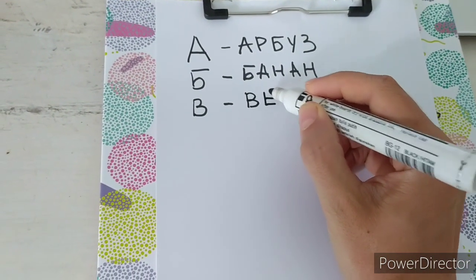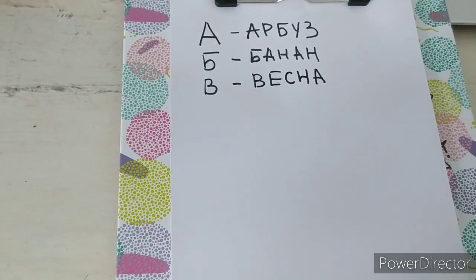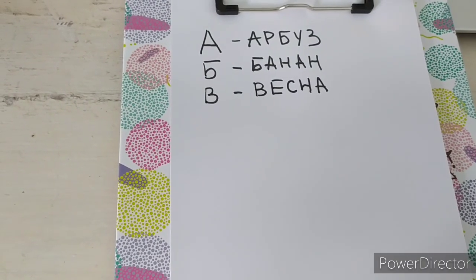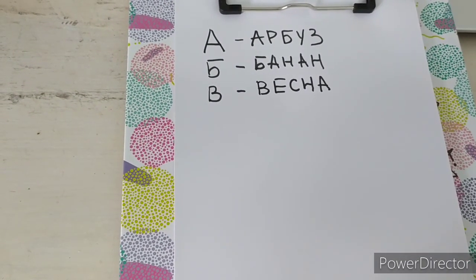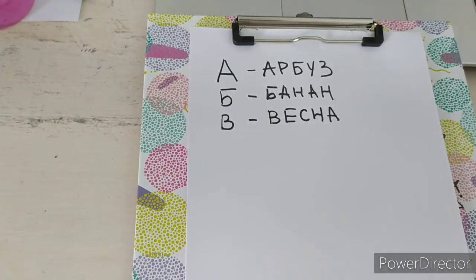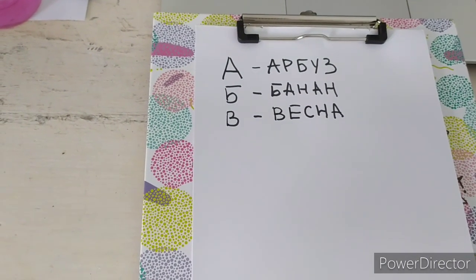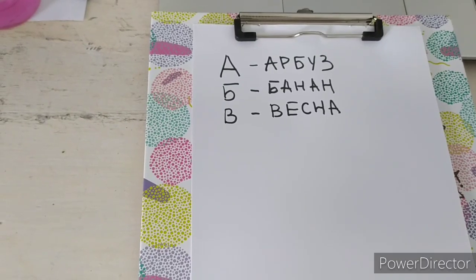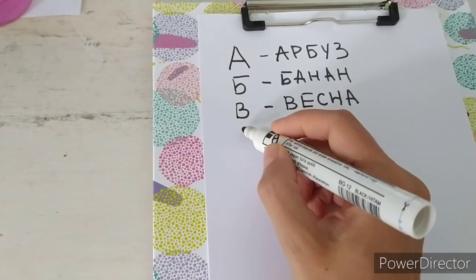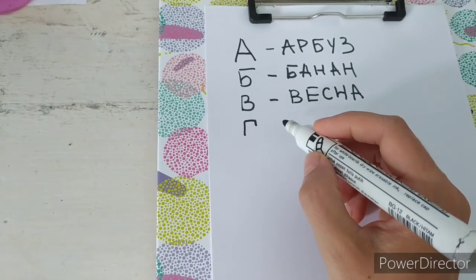Весна. Yeah. What does it mean? Весна is spring. Yeah, now it's spring. Какое время года? What season is it now? Какое сейчас время года? Сейчас, now, yeah? Весна, spring.